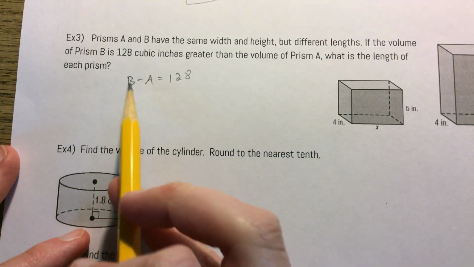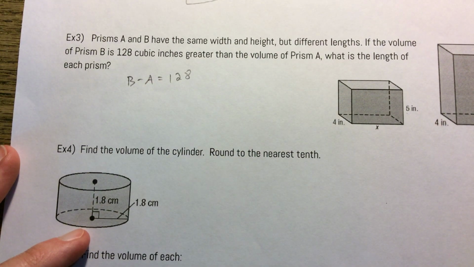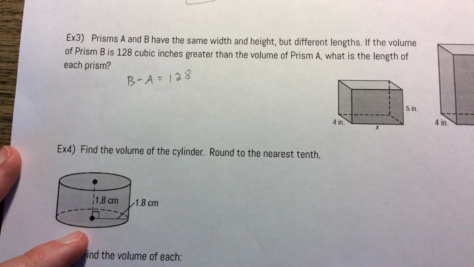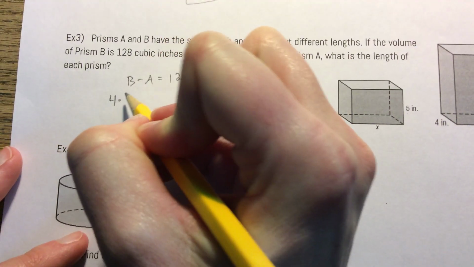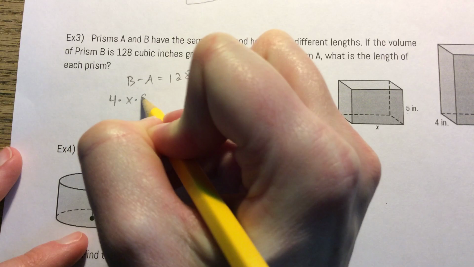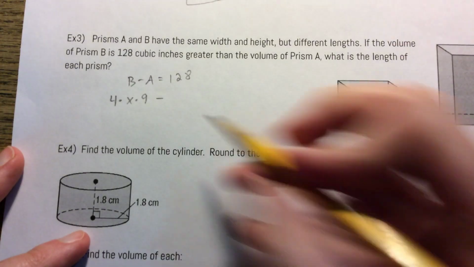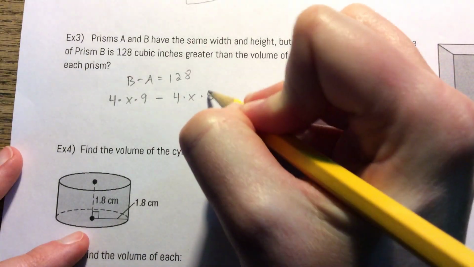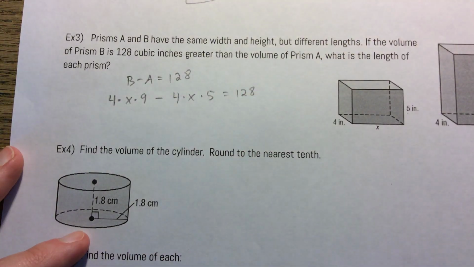So the volume of B, which is the bigger one here, is length times width times height, because the area of the base is 4 times x and the height is the 9. So this would be 4 times x times 9 minus, over here we have 4 times x times 5, and that has to equal 128.